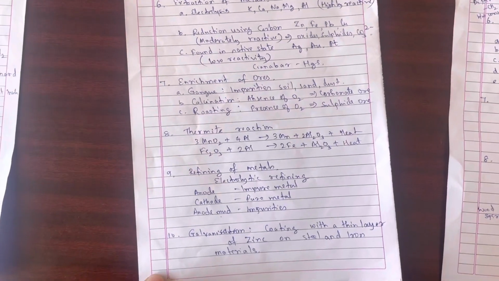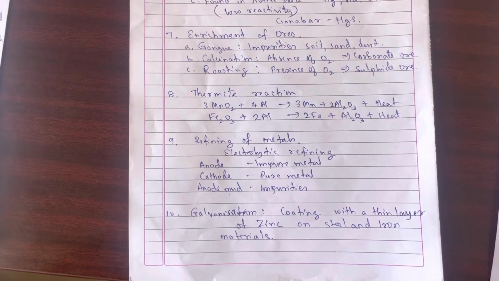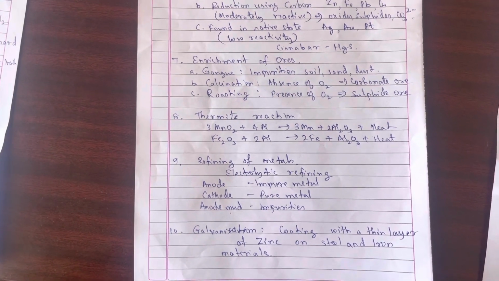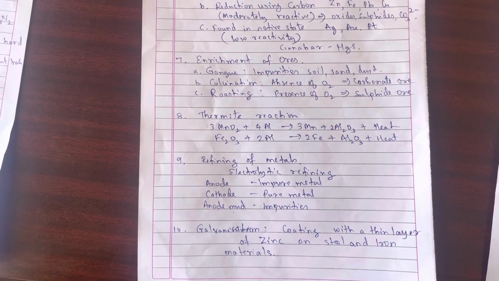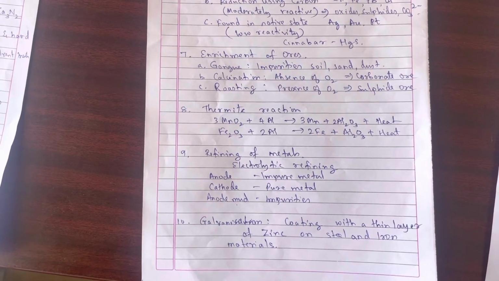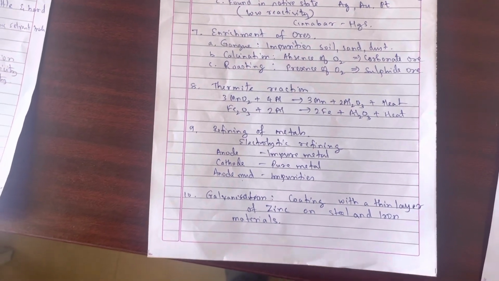that is galvanization. And remember, galvanization is done for steel and iron metals. Supposedly in MCQ if they ask, you should be able to identify the method which is used to prevent iron metals from undergoing rusting, which is the most suitable method. If they ask, you can put forward galvanization.